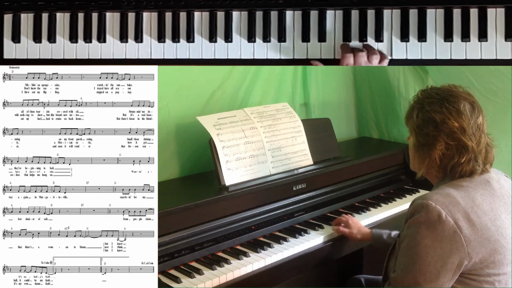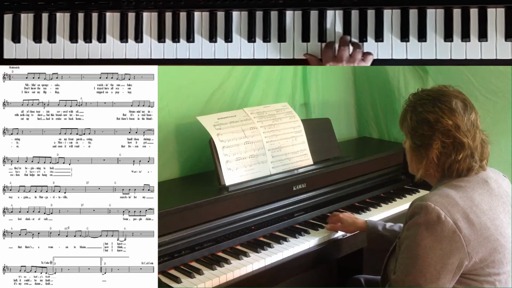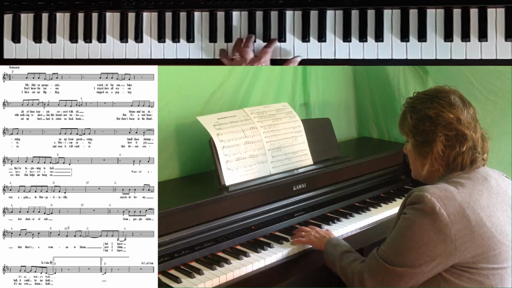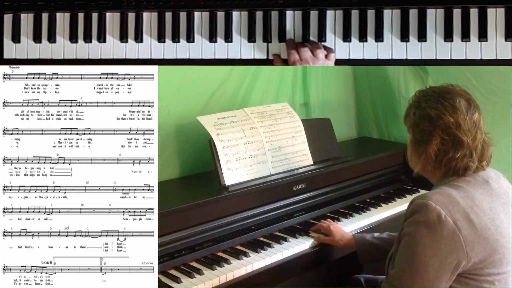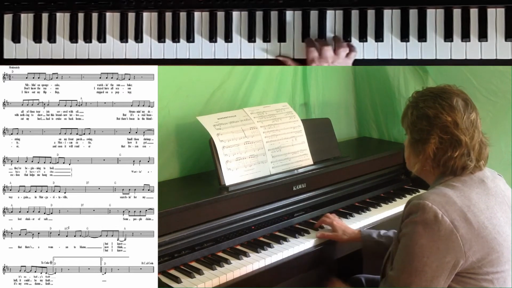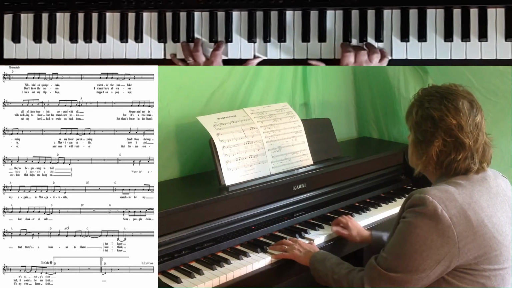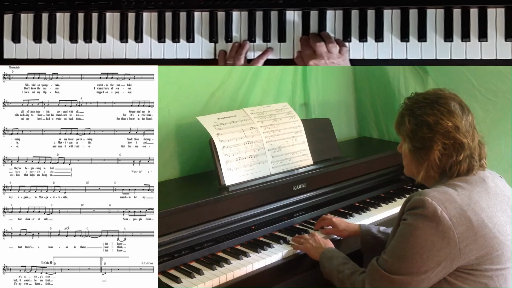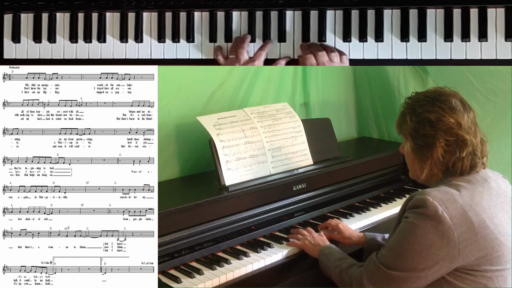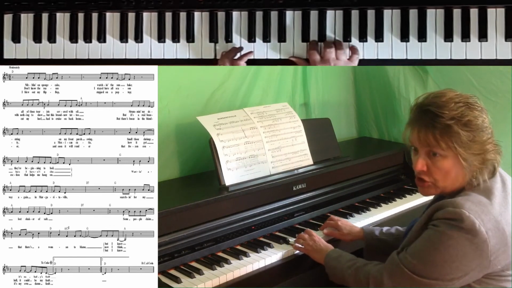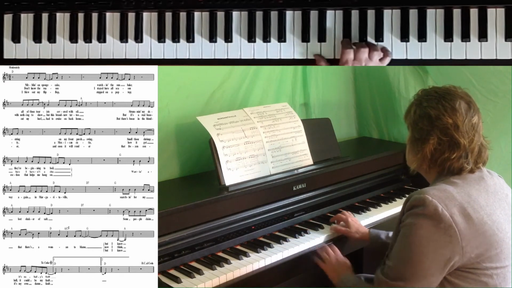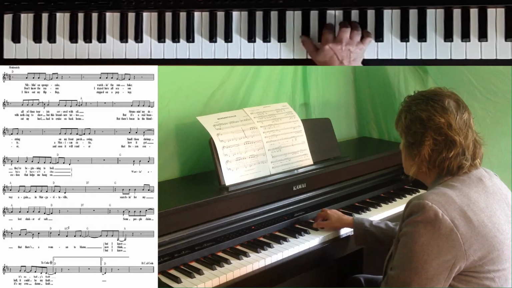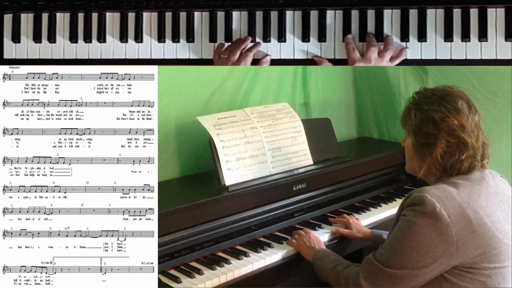So here we are. 1, 3, 4, and then D7, for the 7th note in that scale. And I can walk that up. 7. Now I gotta walk up to my G chord. So that's that slash chord.